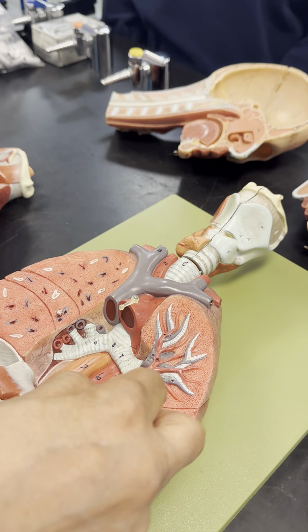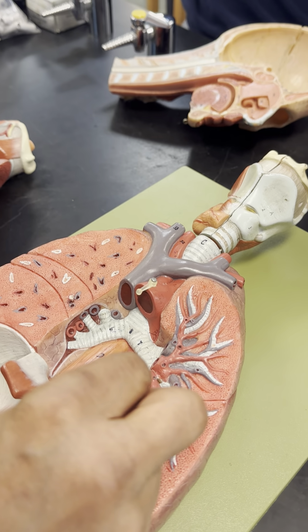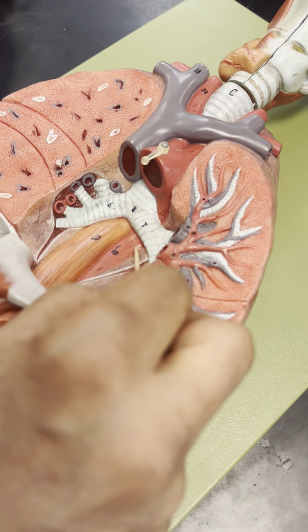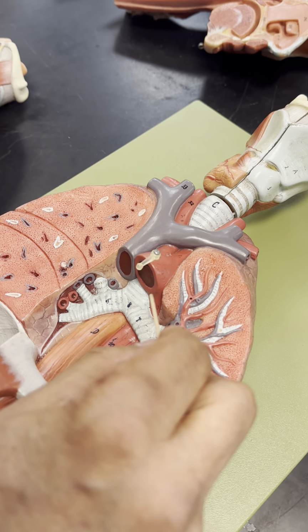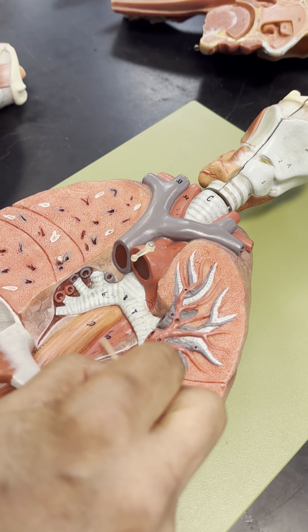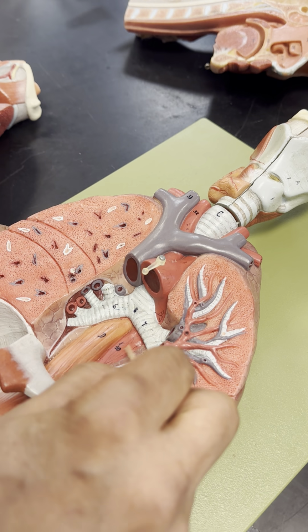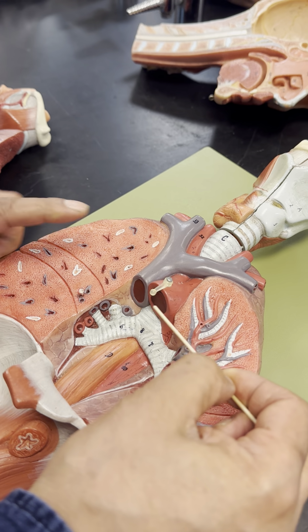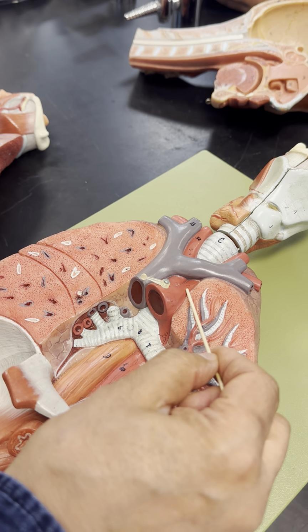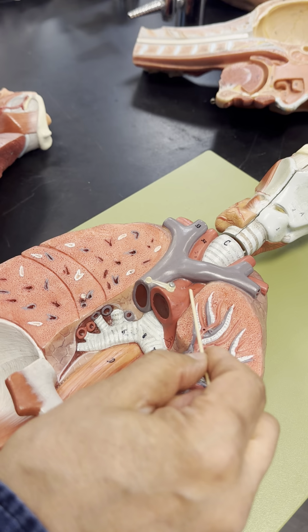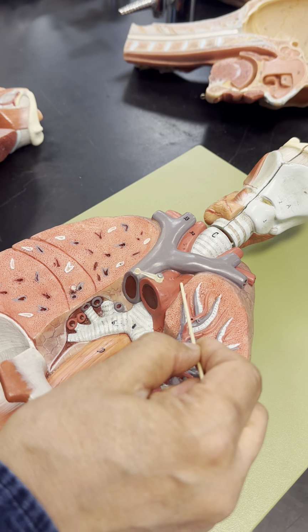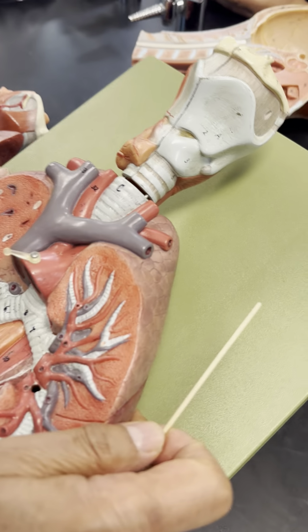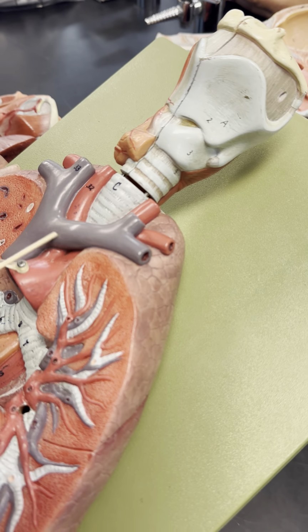Here this structure is the trachea. Behind the trachea we have the esophagus, and this structure is called the descending aorta. This one is the ascending aorta right here. When it makes a curve, this area is called the aortic arch, and you can see there are three blood vessels. I can see only two right now.